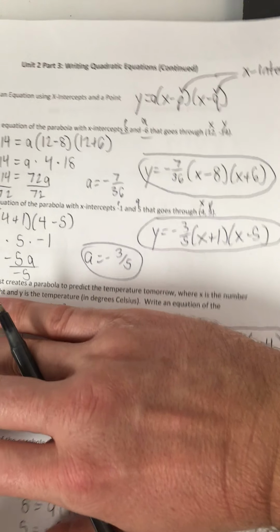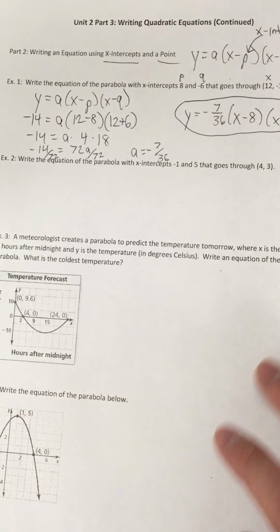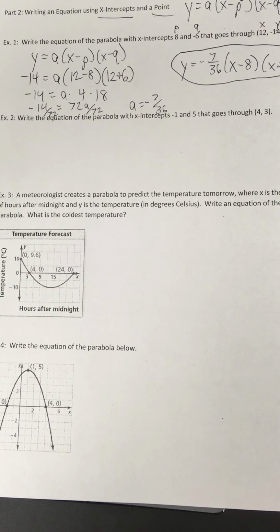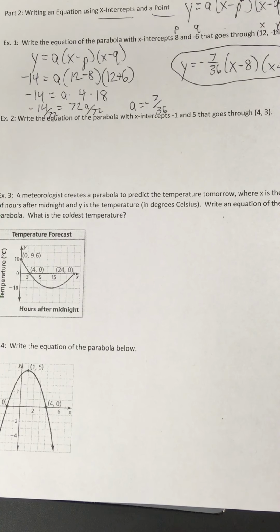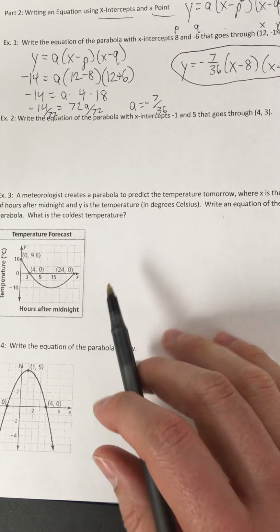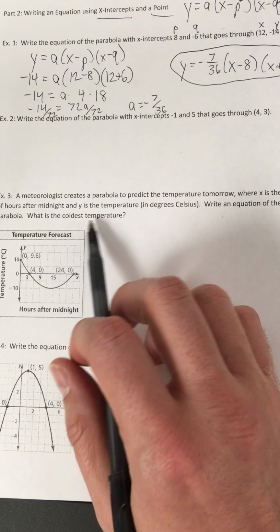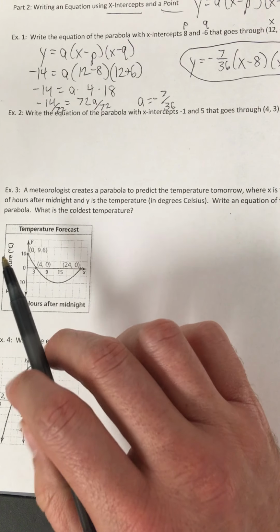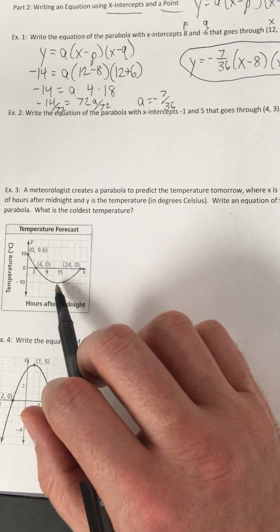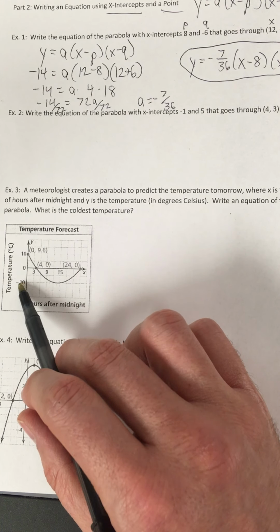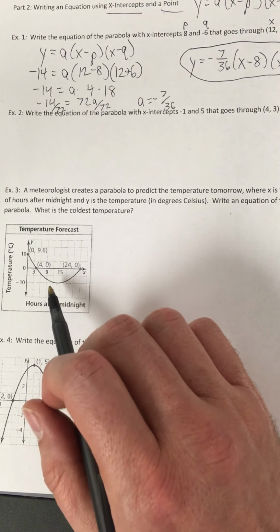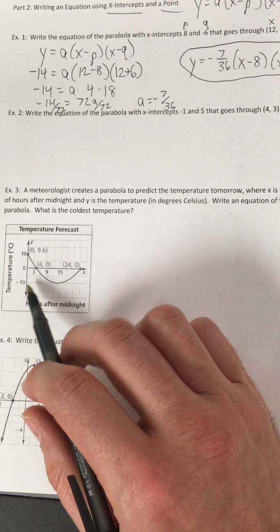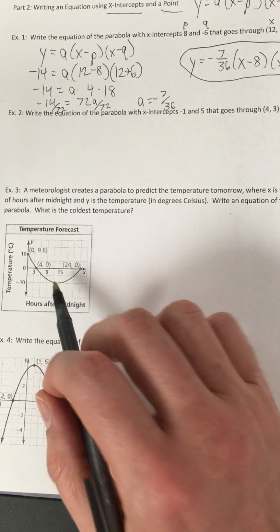And so now we're going to do these last two examples together. Example 3. A meteorologist creates a parabola to predict the temperature tomorrow. X is the number of hours after midnight. Y is the temperature. We want to write the equation of the parabola and then find what is the coldest temperature. Now, this question we kind of answered just looking at the graph. Where is the coldest temperature? It's right here at the, what do you call this point? The vertex. And you can kind of tell that coldest temperature is negative 10. Now, it might be slightly off. It might be negative 10.2. It might be negative 9.8, something like that. We'll have to do some math to get the exact answer, but we know it's close to negative 10.